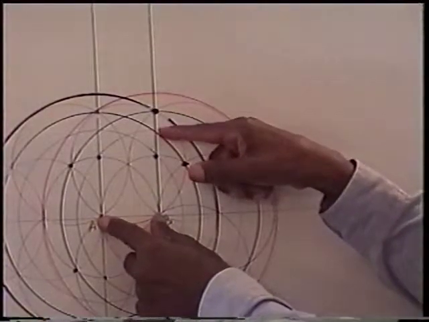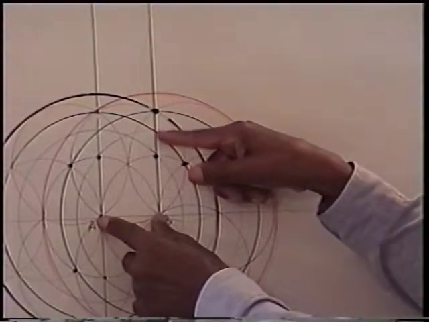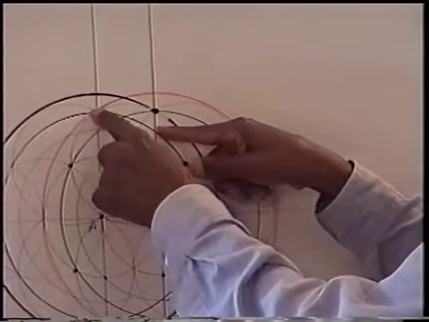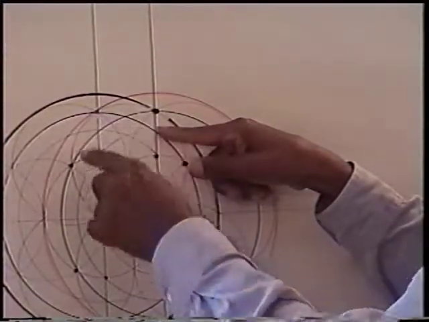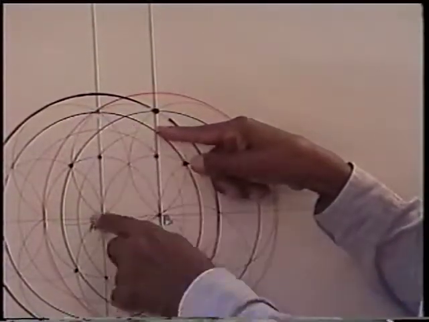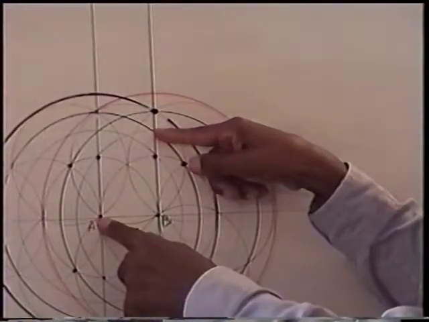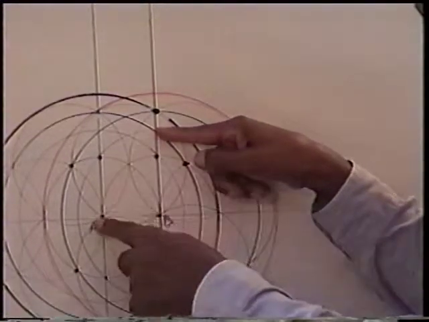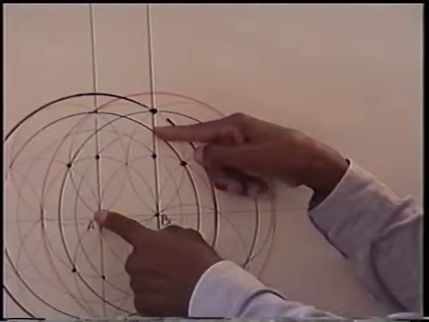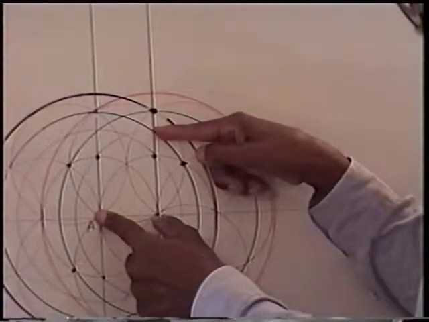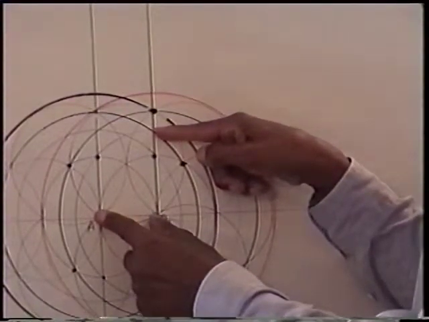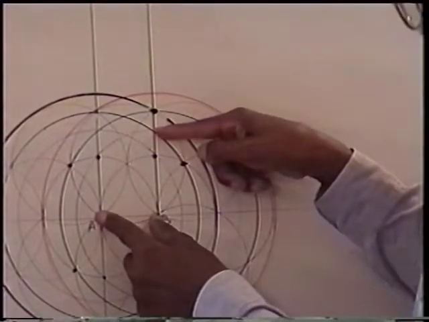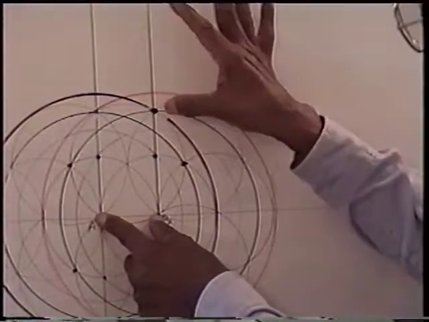What can we say about the green? See, the green circle has a radius here. This is the radius of the green circle centered at A. That radius is the hypotenuse of a right triangle, one whose size is 1, and the other side is what?